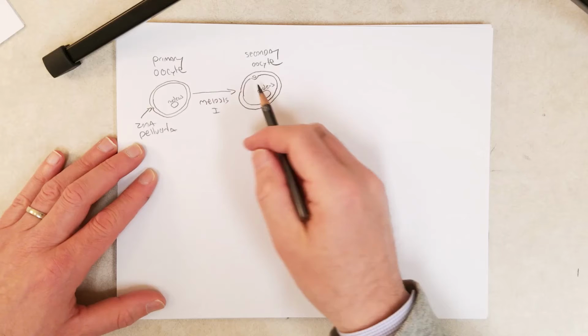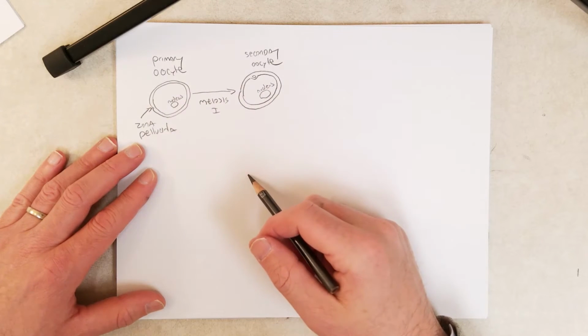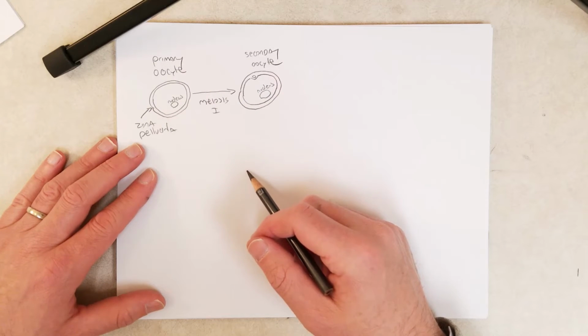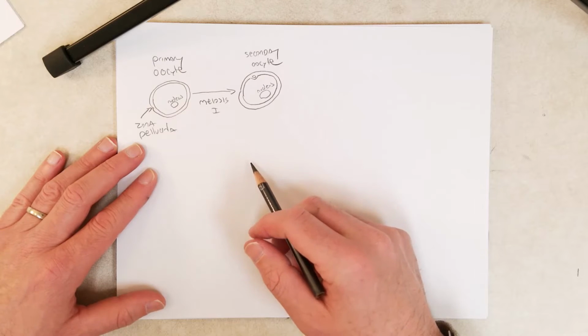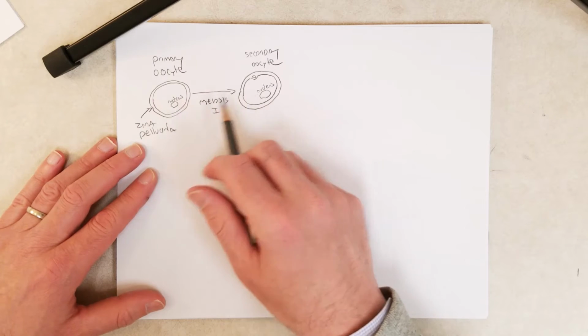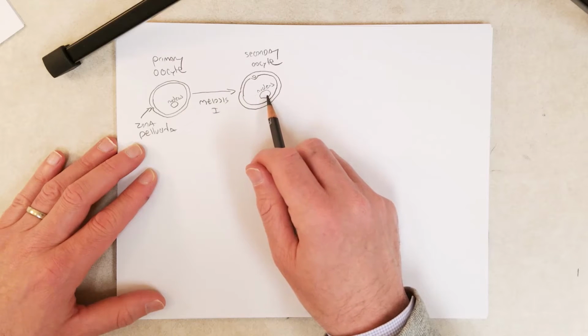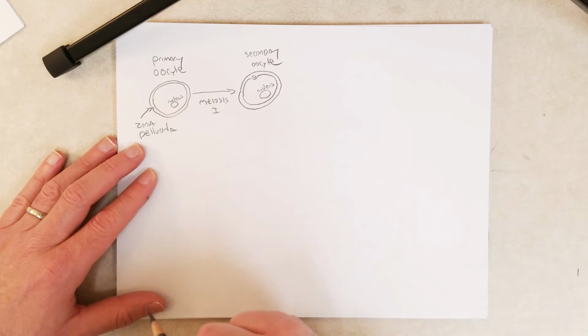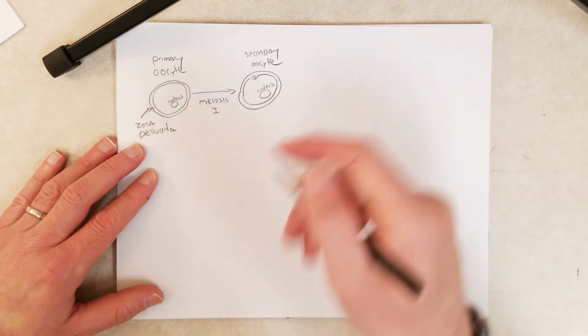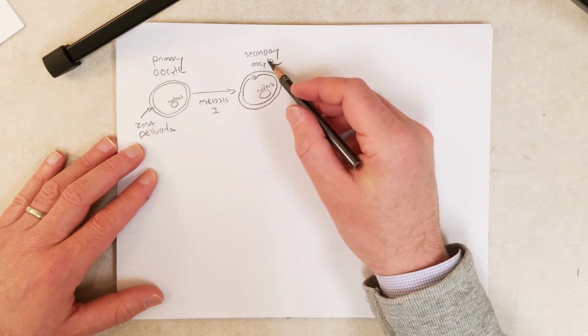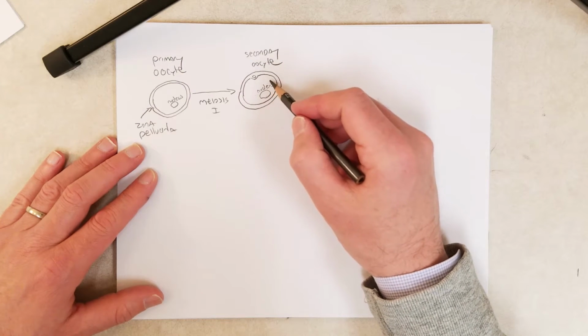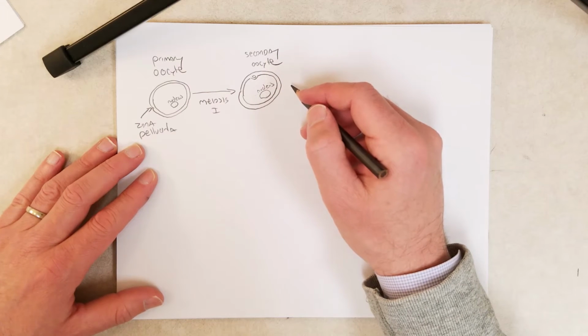So this is what we covered on the first day, I guess second lecture of the course. We're not keeping track of the chromosomes here. Just know that half the chromosomes went into the polar body and half are still here in the nucleus of the secondary oocyte. So meiosis 2 commences in the secondary oocyte, but it doesn't complete until fertilization.